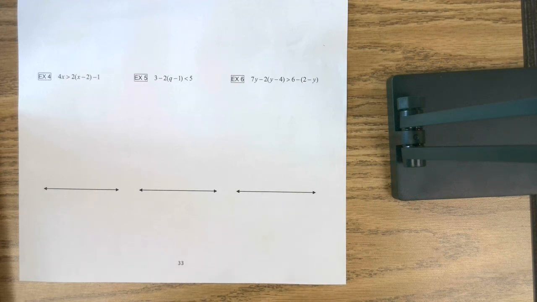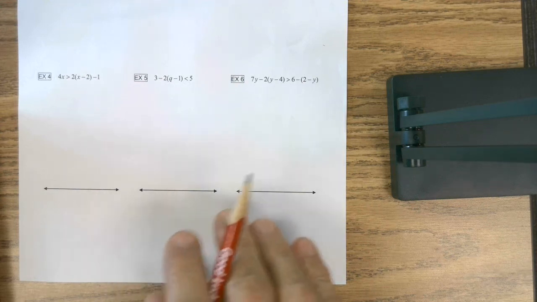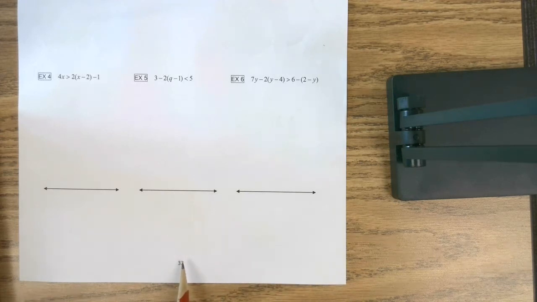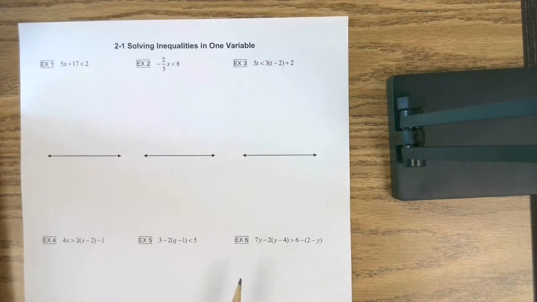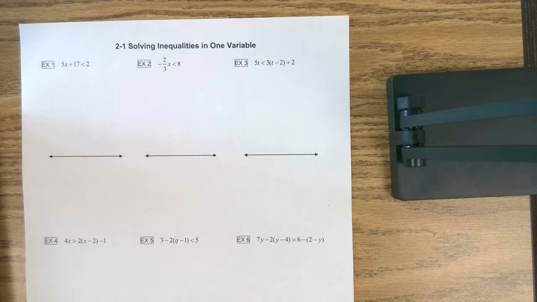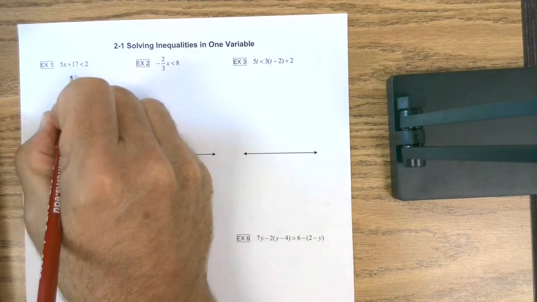All right, Algebra 2ers, packet lesson 2-1 starts on page 33. We'll just dive right in. Hopefully you watched the pre-lesson. It's going to help you out a lot. We're going to start with this one.